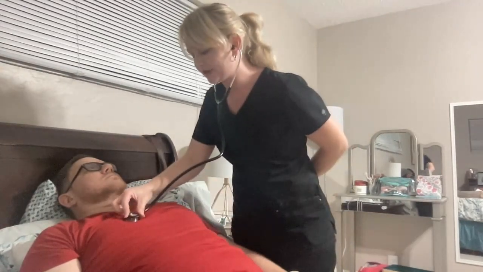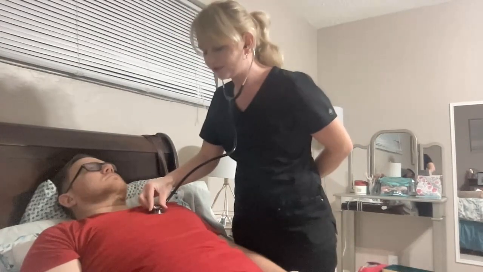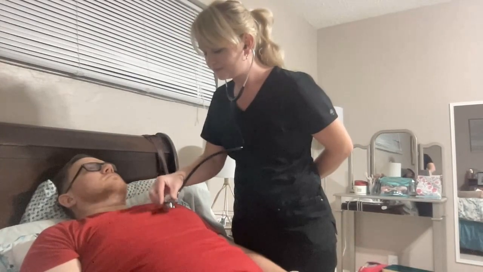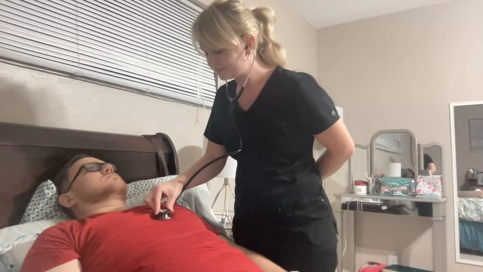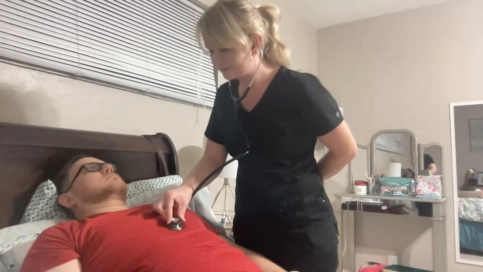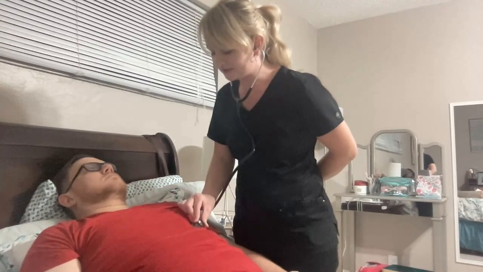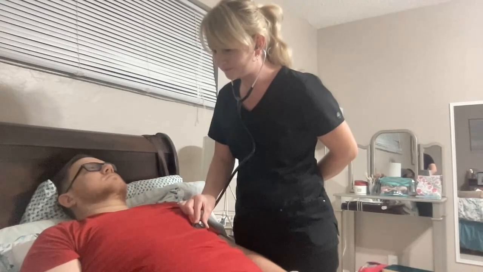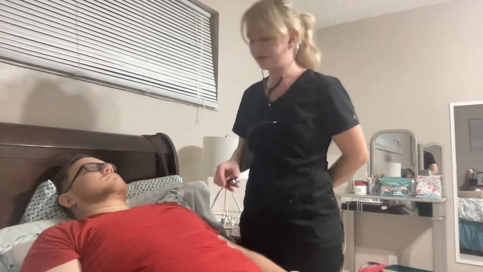So first the aortic, then the pulmonic, Erb's point, the tricuspid, and the mitral. And S1 and S2 were heard.